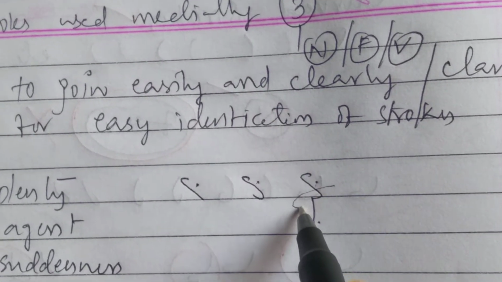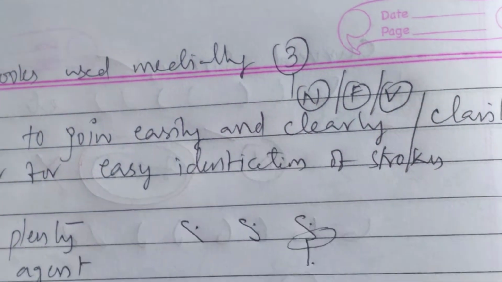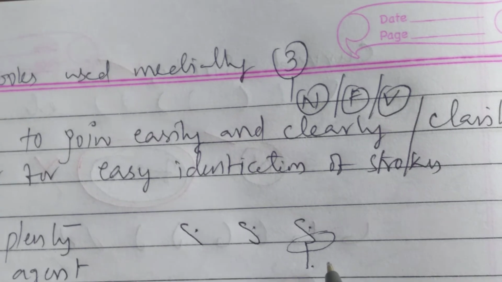This is nothing but a medial hook, I mean hooks used medially, between two strokes. Like this we can use it in plenty.